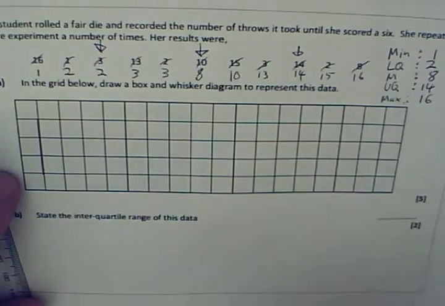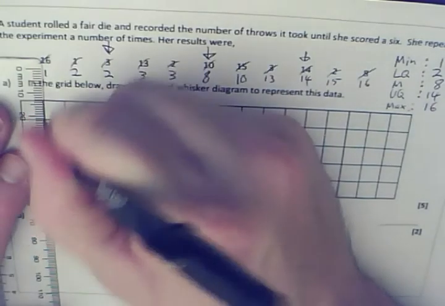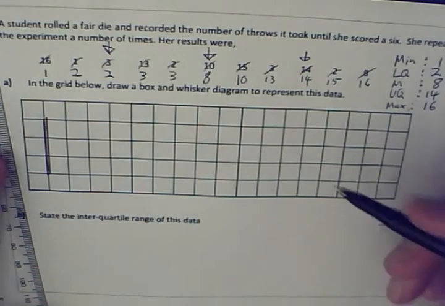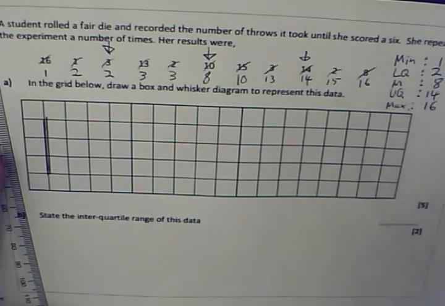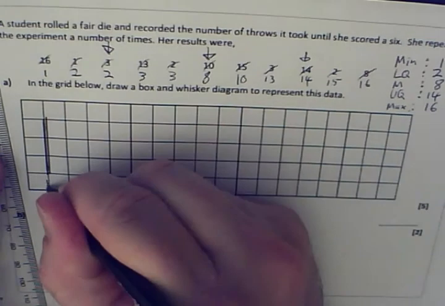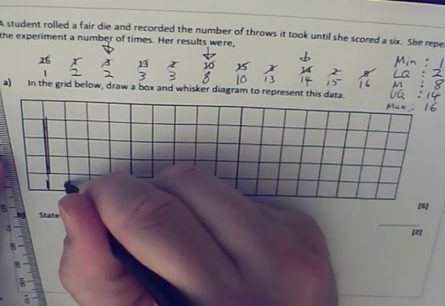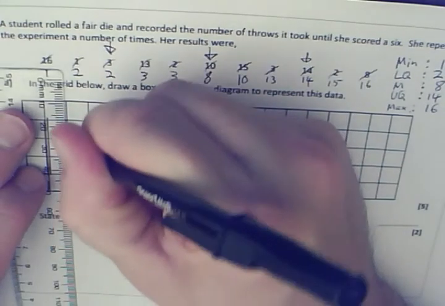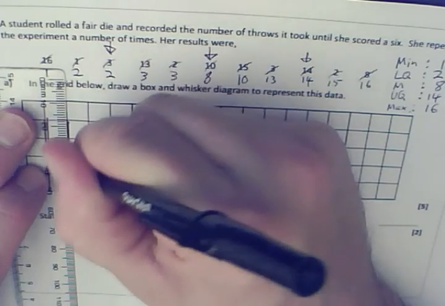That's my lower quartile. I'll make it. That's not my lower quartile. That's my minimum. Okay, I'll just put these all in as lines to start with. That's my minimum, and that's 1, so it's starting at 1. 2 is my lower quartile, so I'm going to put another line in straight away at 2. That's the lower quartile of my data.